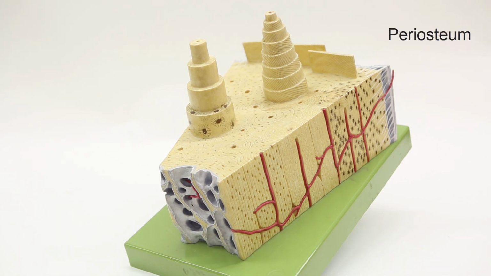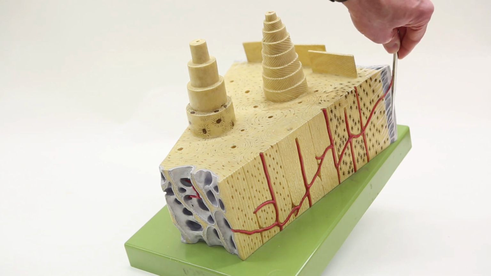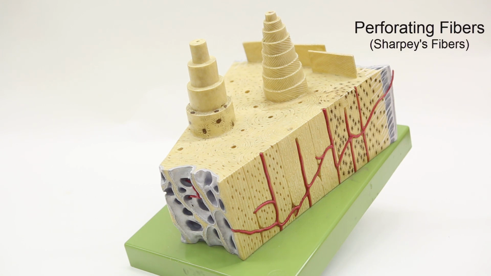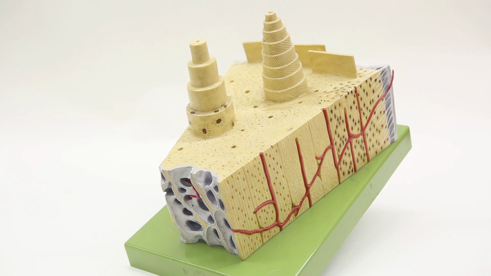And what you might be able to see a little bit is these white lines coming through. They're connecting the periosteum to the actual bone itself. Now those little white fibers are called perforating fibers. Sometimes you'll hear them called Sharpey's fibers. So really they're perforating fibers. They're meant to anchor the periosteum to the bone.